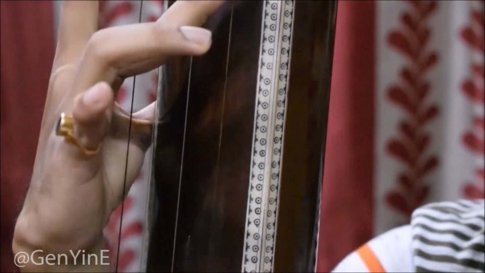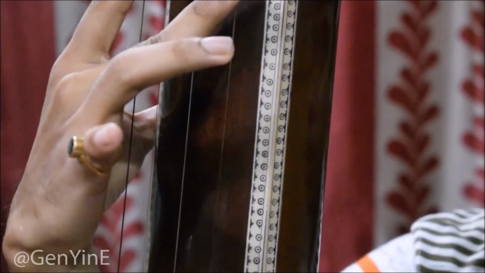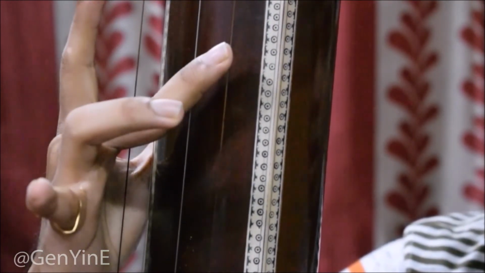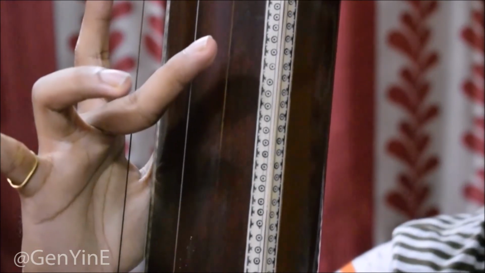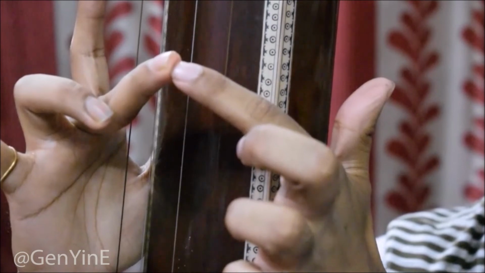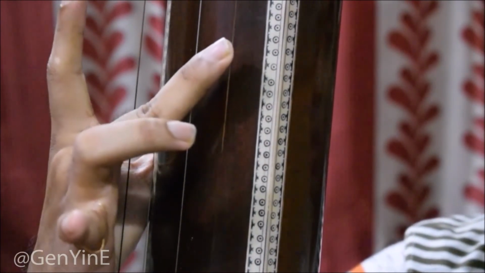We should keep the finger in a 45-degree angle with the horizontal, and we should pluck the strings then with the corner of the finger, that is by this portion only, not by the middle portion. So by this portion we will pluck the string in this way.